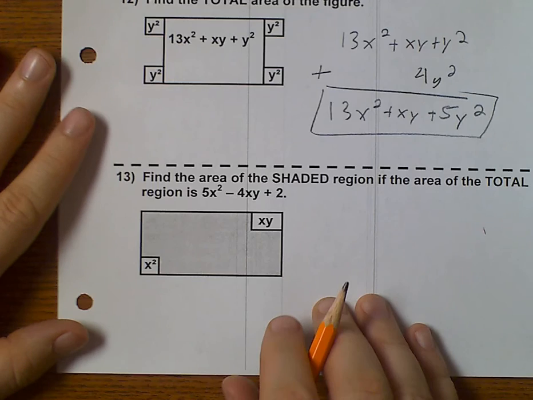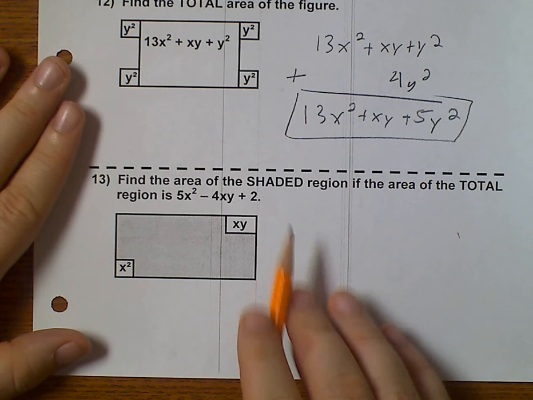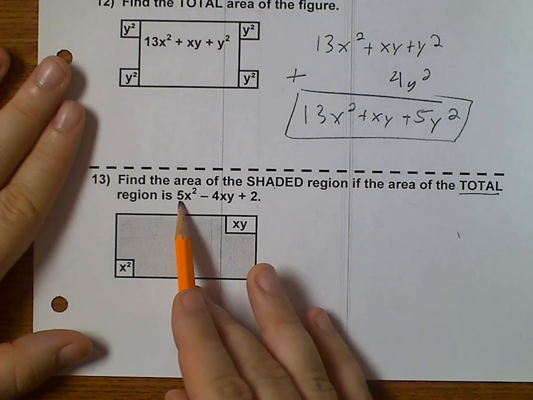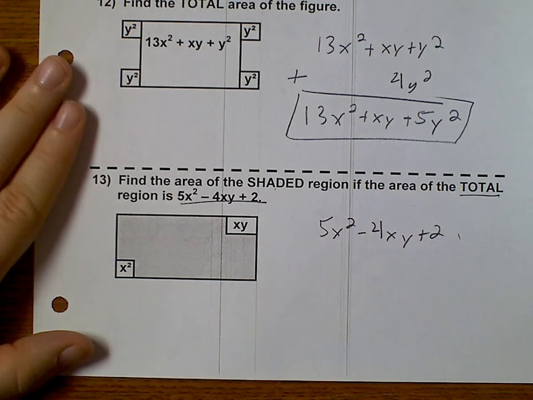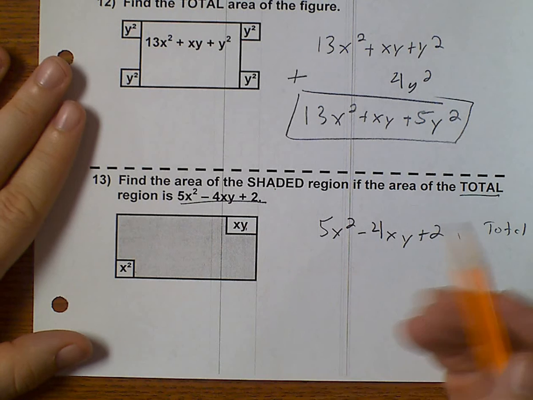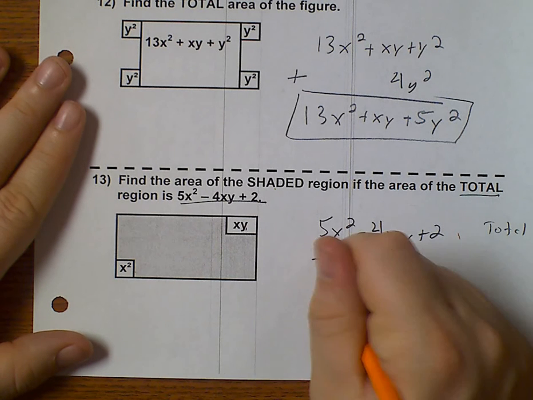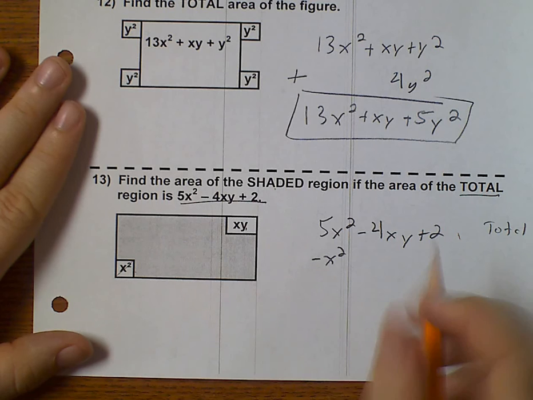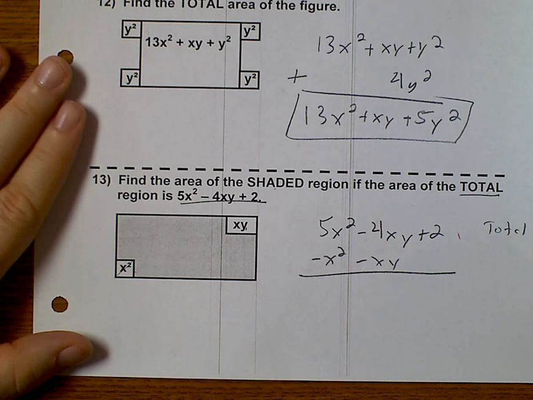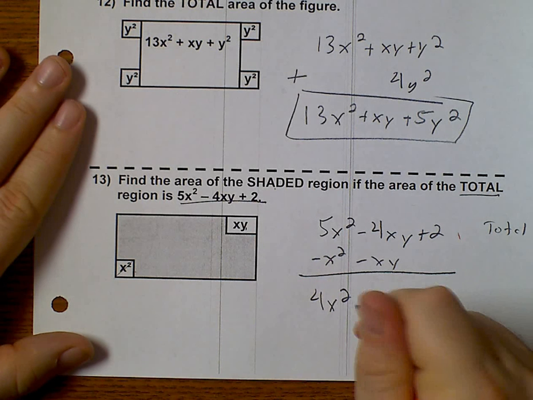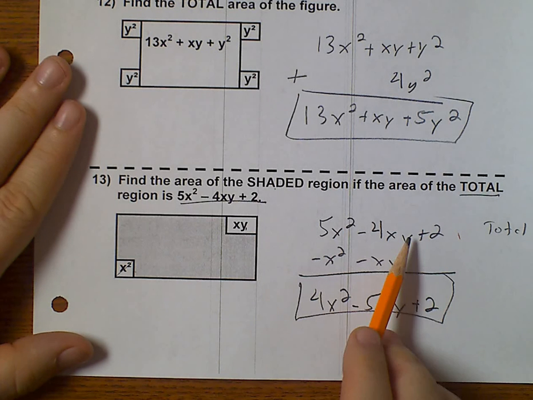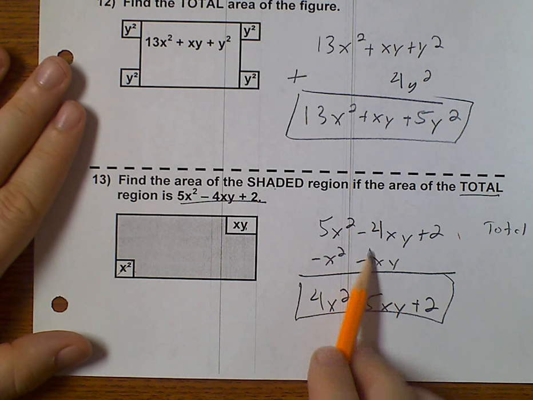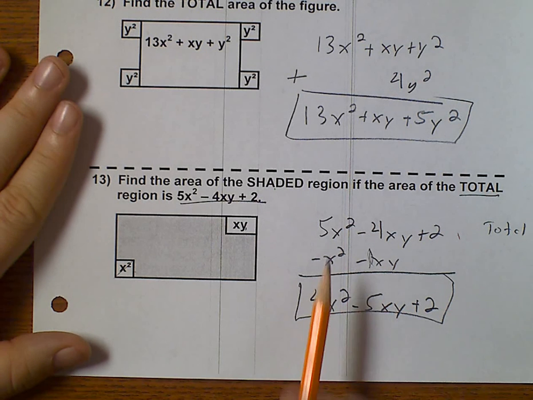And for the last one, we want to find the shaded. If the total is this, so 5x squared minus 4xy plus 2, that's my total. Over here, I'm going to subtract. So I need to subtract x squared. I'm going to subtract xy. And when I do this, I get 4x squared minus 5xy plus 2. Because negative 4xy minus xy, well, that's an invisible 1. So it gives me 5xy. Same thing, I have an invisible 1.